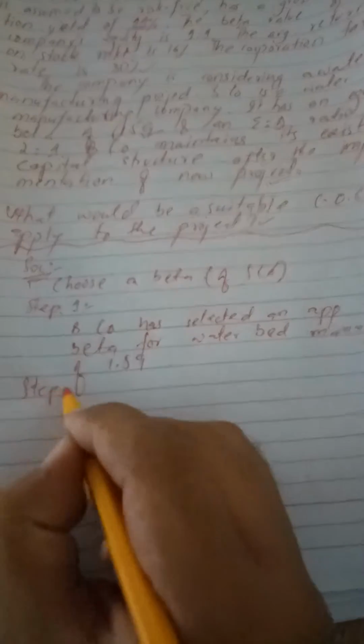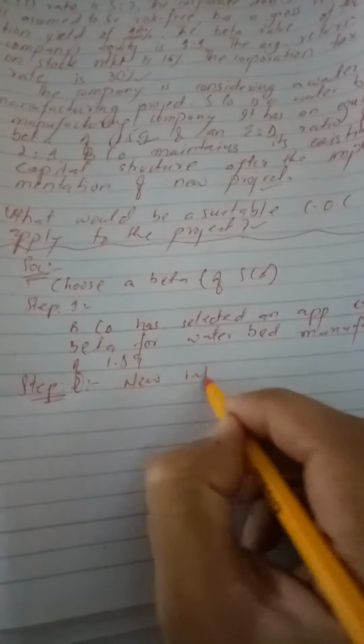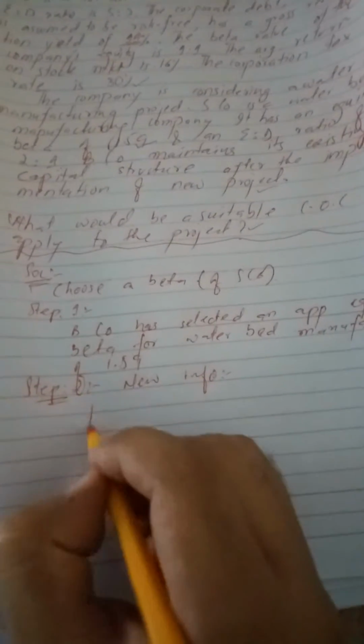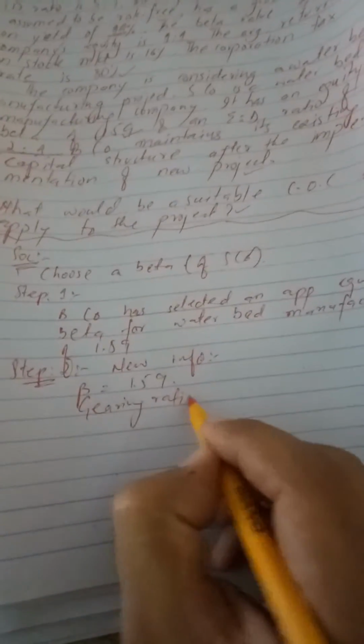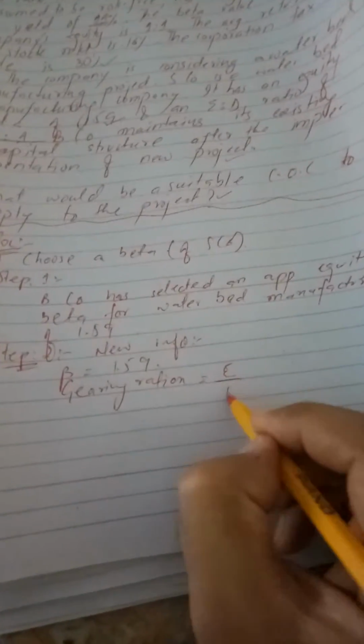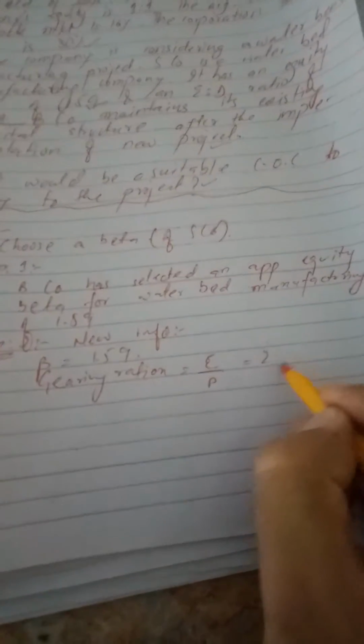Step 2 would be based on the new industry information. The new info would be that the beta is 1.59, and the gearing ratio, or equity to debt ratio, is 2 to 1.